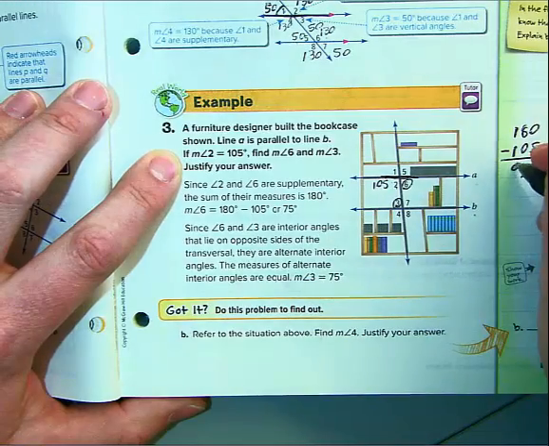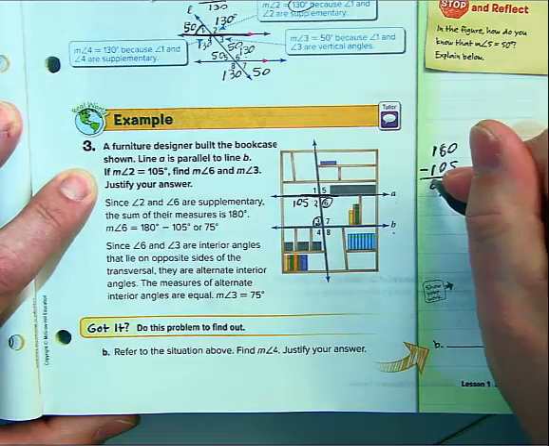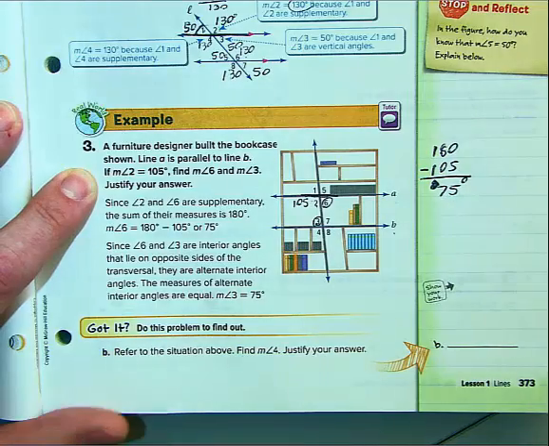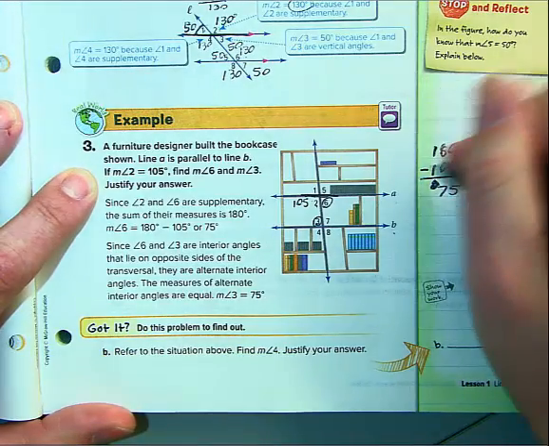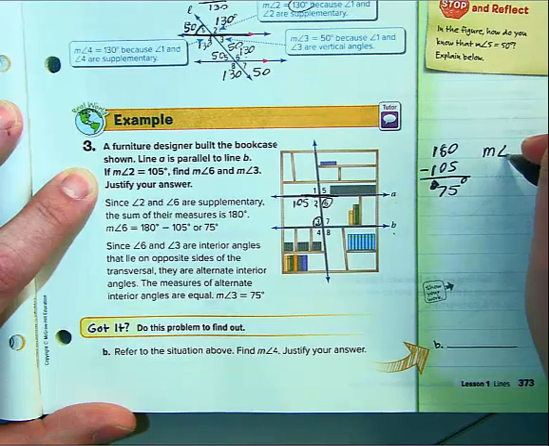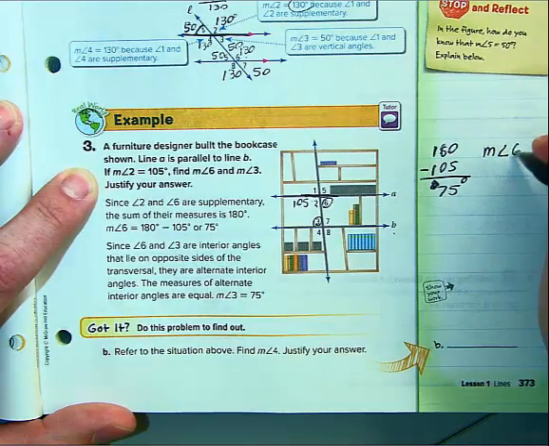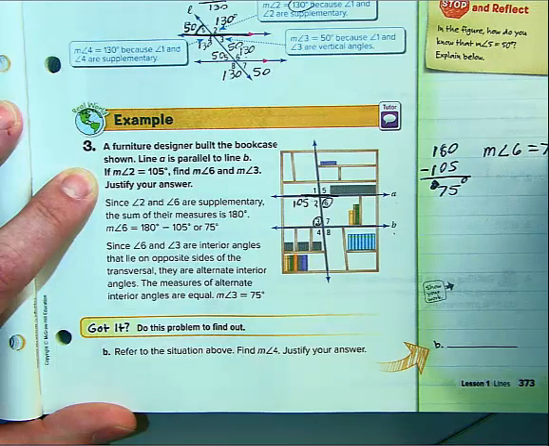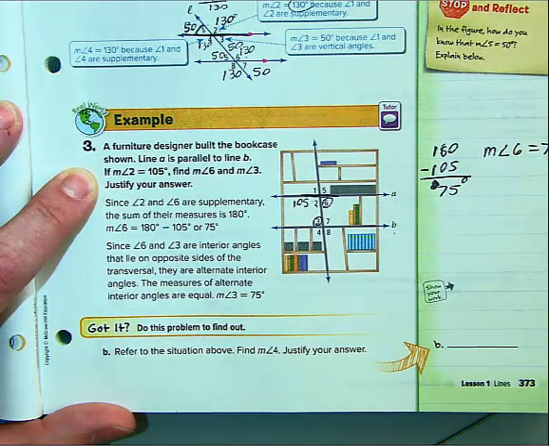Oh, that degree symbol should be on the back side, not the front side. So that's 75 degrees. This is my work, so I'm going to put the measure of angle 6 equals how many degrees? 75 degrees. Okay, that would be correct work and justification.